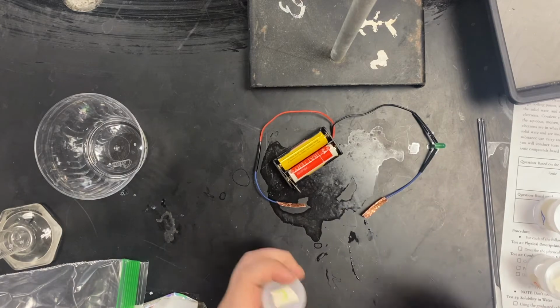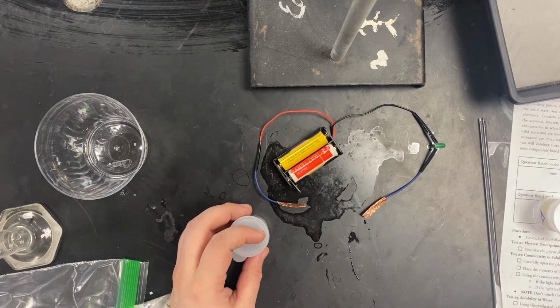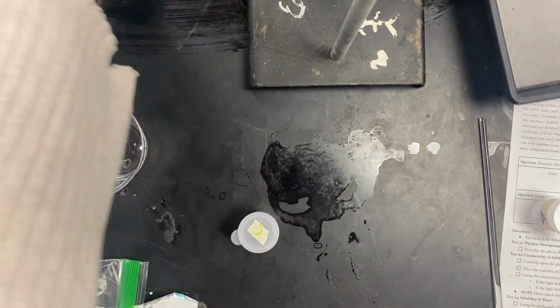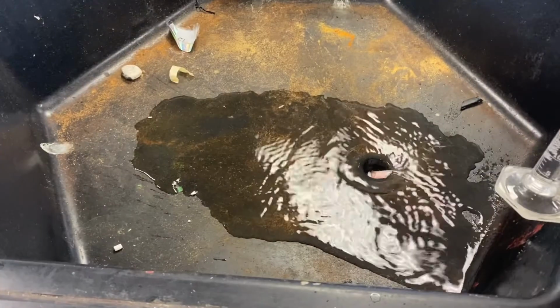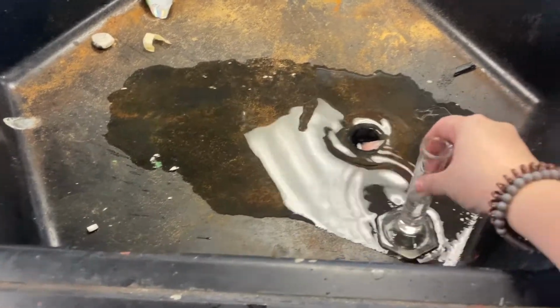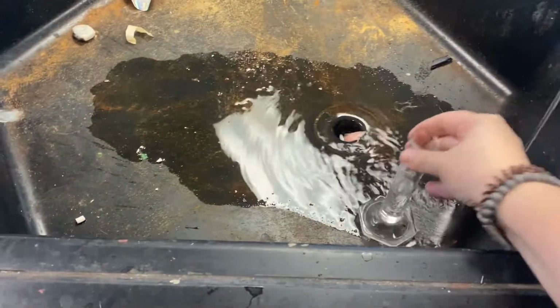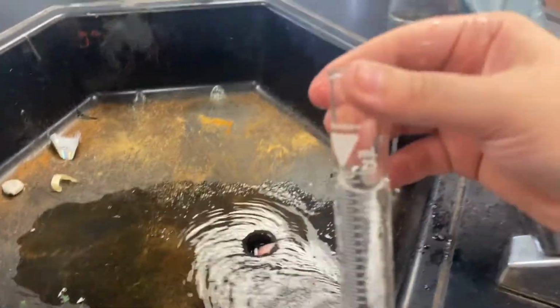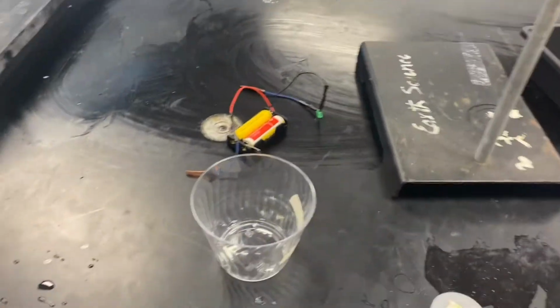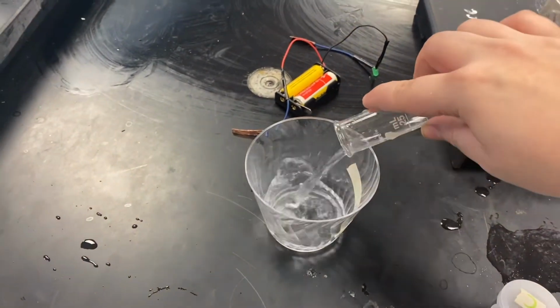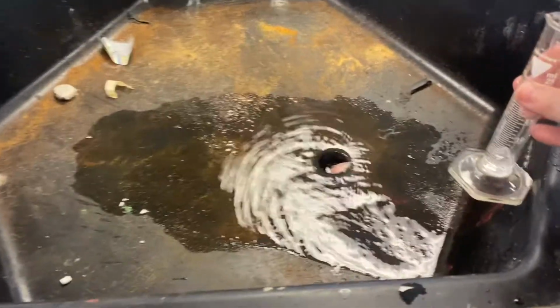Moving on to test number 3, solubility in water. You're going to use your graduated cylinder and take a trip over to the sink, and we're going to get approximately 25 mils. It does not need to be perfect. Approximately 25. We're going to pour that into 1 cup and take 25 mils and put it into our other cup.